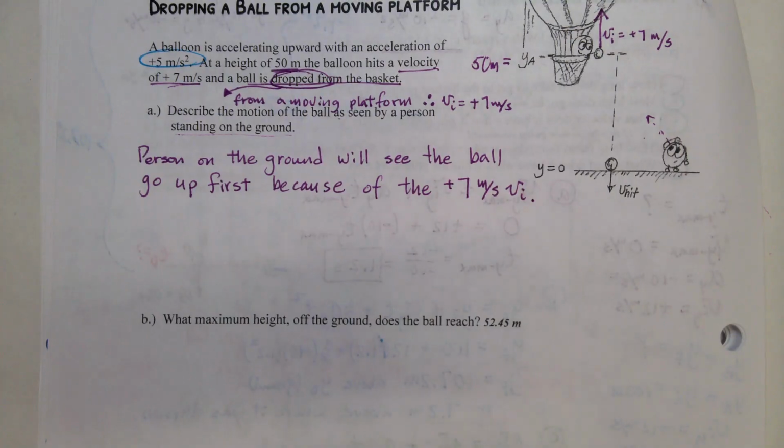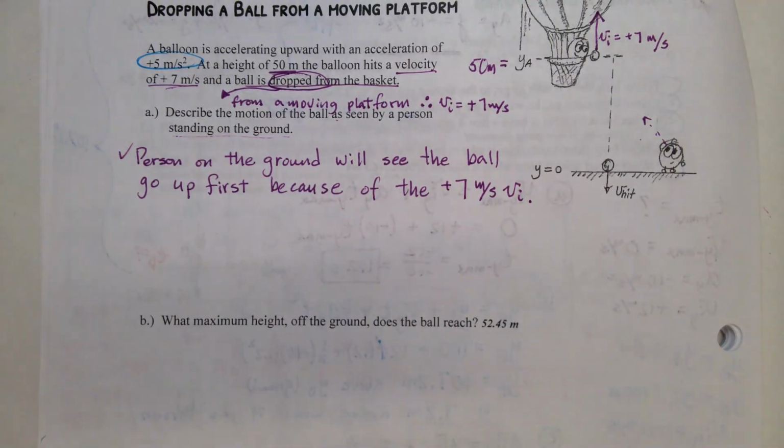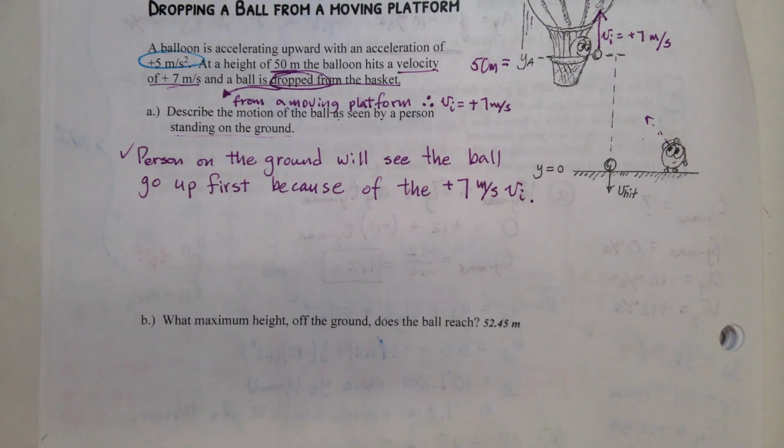And even though the person who's dropping it will see that ball just go straight down immediately, however, person on the ground, because the balloon's moving up and the ball's dropped, the ball will actually follow the balloon initially upwards, but it's going to slow down, and then it's going to start to come back down again relative to the ground observer. Okay? So that's a very important visualization to see.